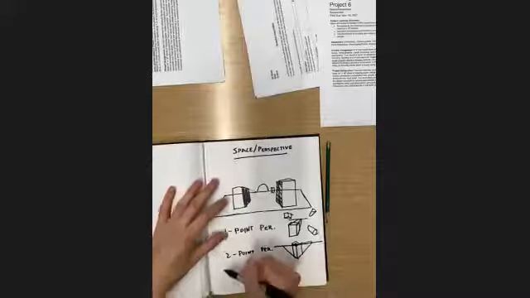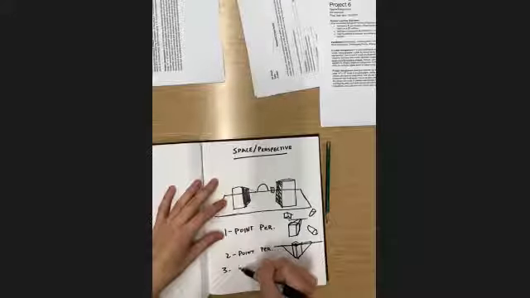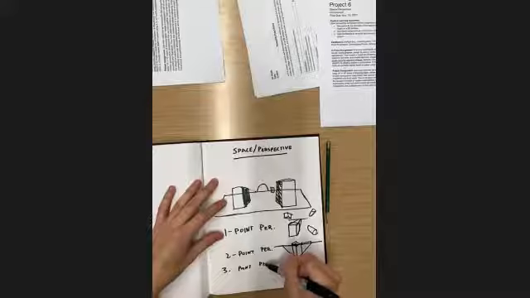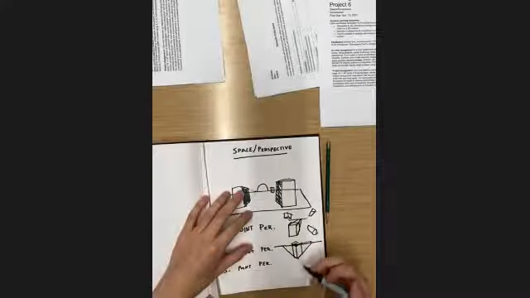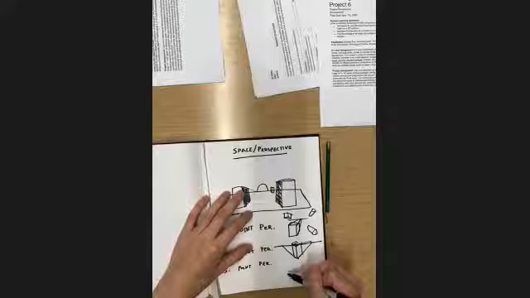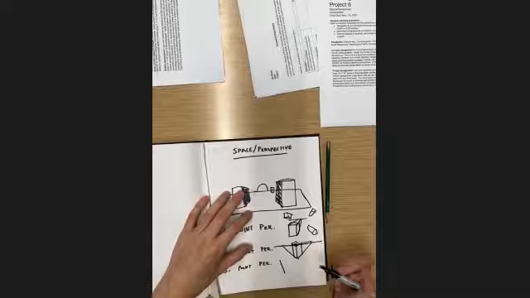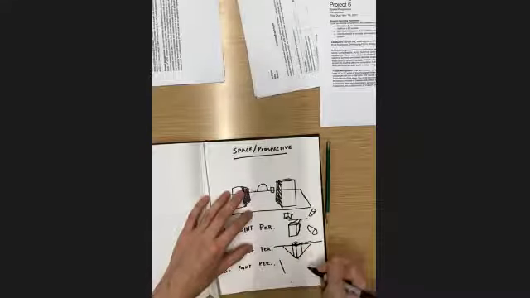3-point perspective. Let me try to situate this right. There's a point here, there's a point here, there's a point here.